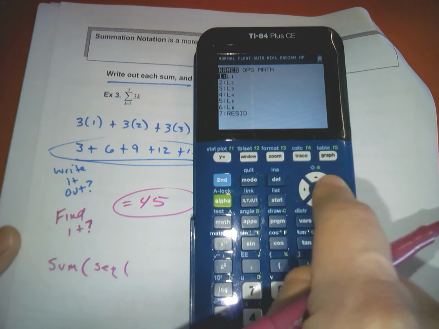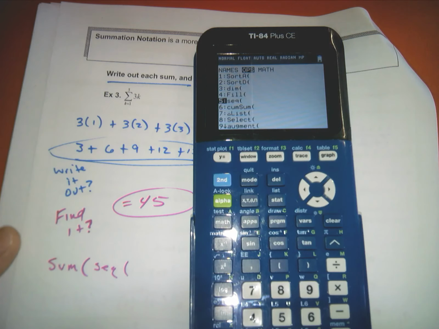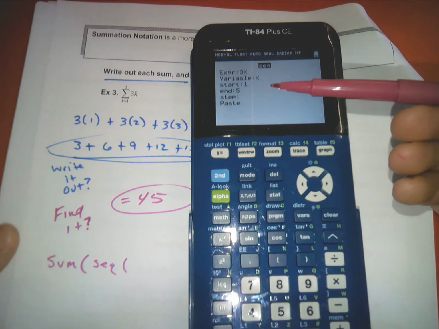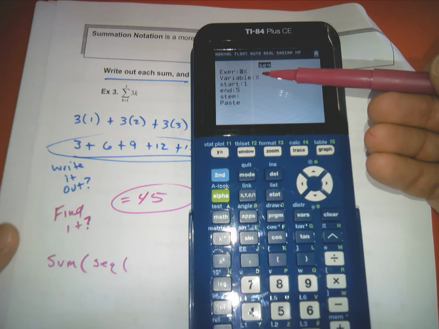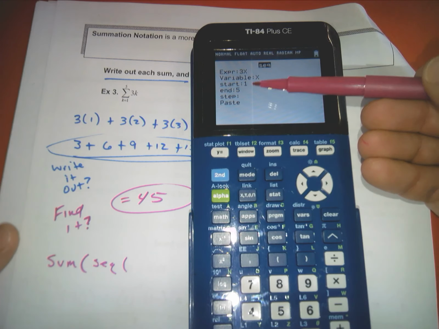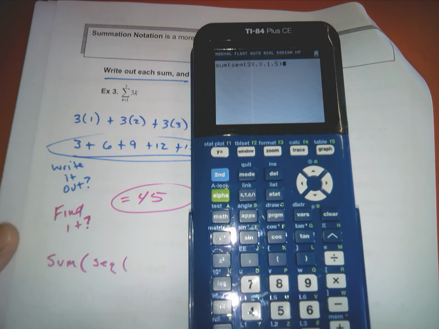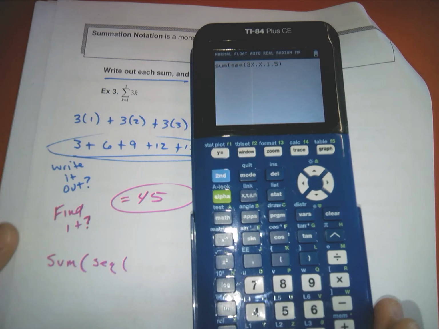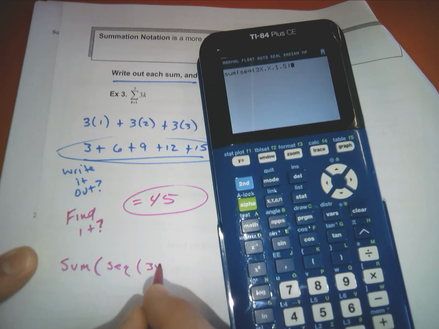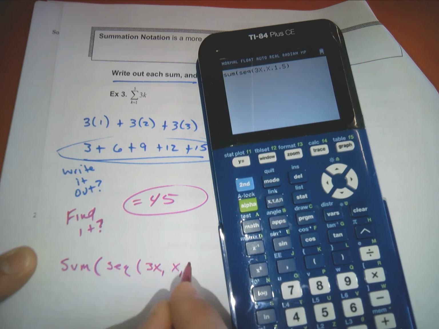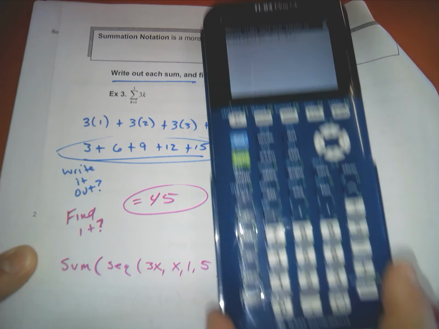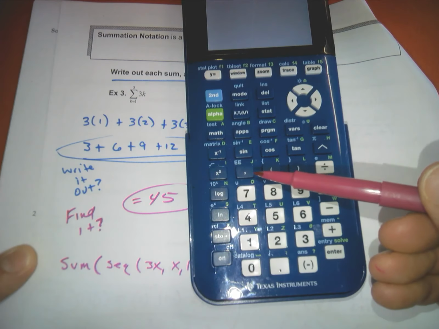So now we have sum. Now we go second stat over to ops. We go sequence, sum of the sequence, number 5. And then we can type in 3x, comma, x, comma, 1, comma, 5. Unfortunately, TI-83s don't have this. This is what it's going to look like: sum sequence, again, 3x, comma, x, comma, 1, comma, 5. The comma for you is above the 7.